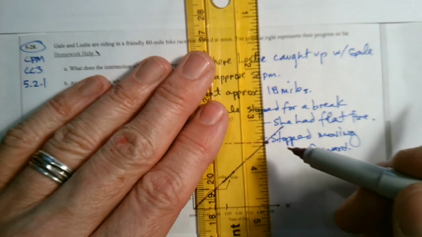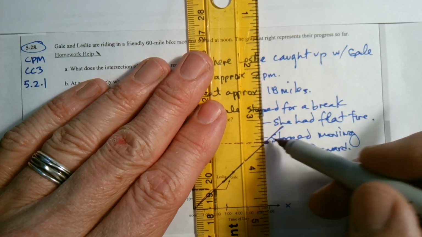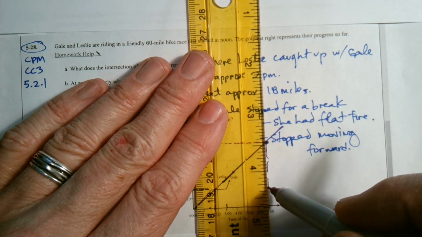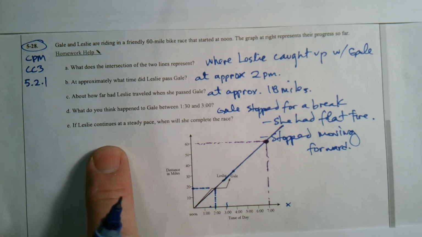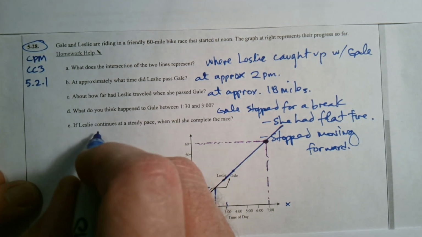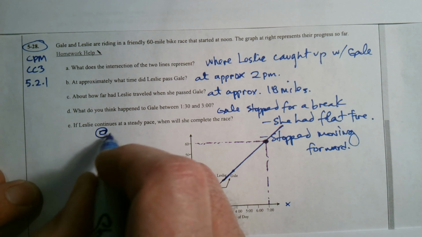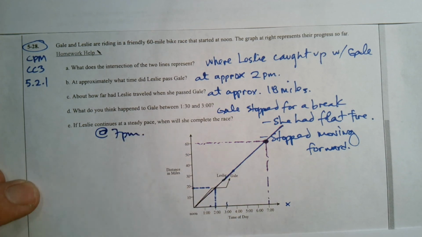Then I'm going to figure out where that is as far as time. If I bring it down, it looks like 7 p.m. So if Leslie continues at a steady pace, she'll complete the race at 7 p.m. All right, there you go.